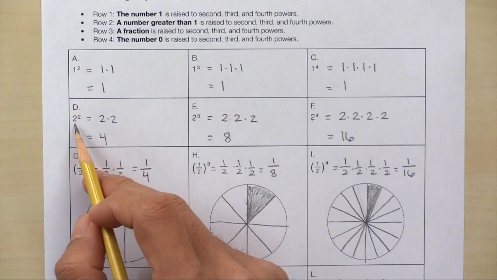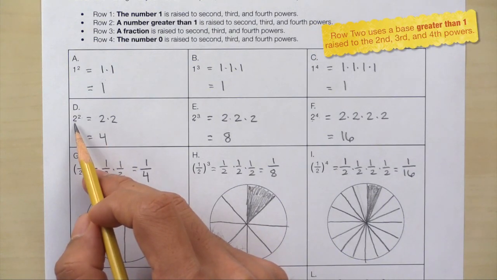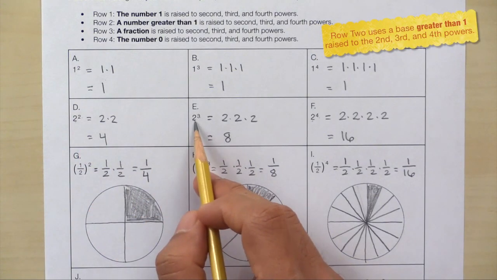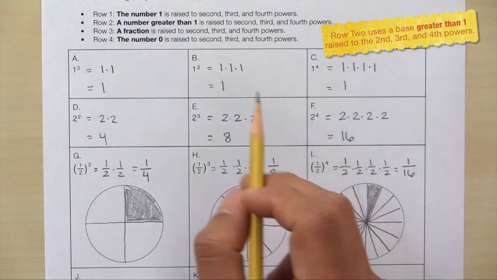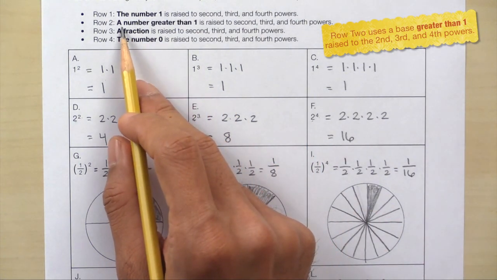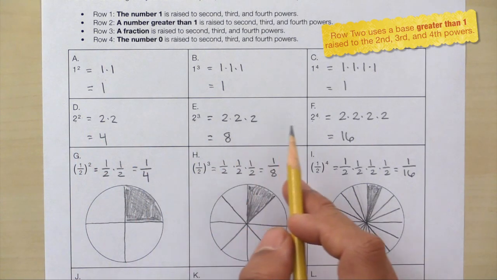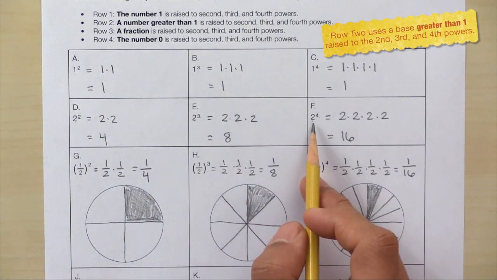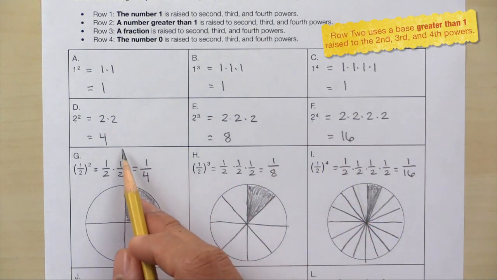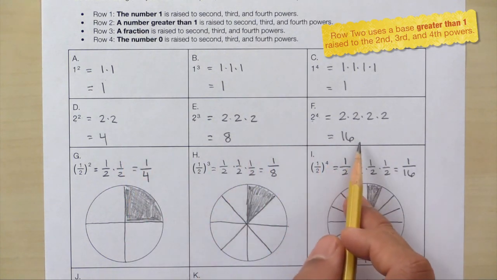Here's the second row. In the second row, we use the base of 2 because 2 is a number greater than 1, just like it says here. Here's 2 to the second power, 2 to the third power, and 2 to the fourth power. And our answers were 4, 8, and 16. And notice how exponents can cause numbers to become very large very quickly.